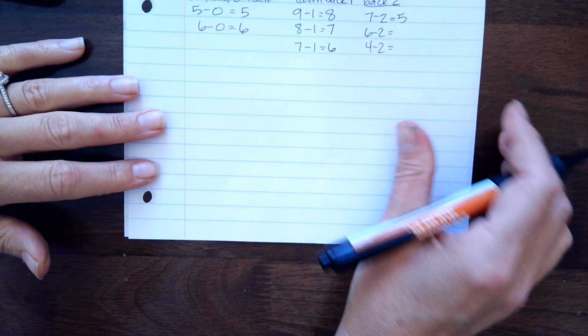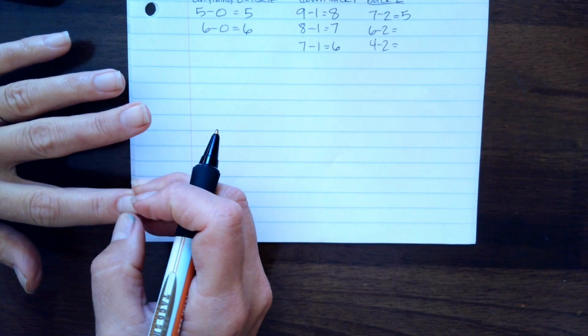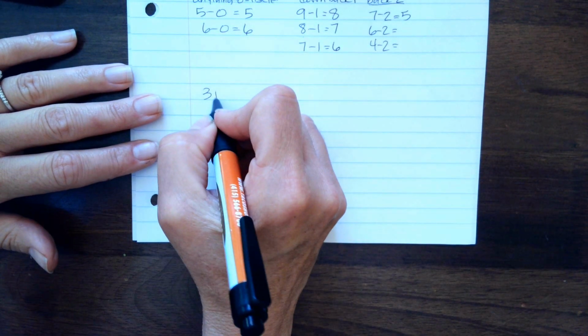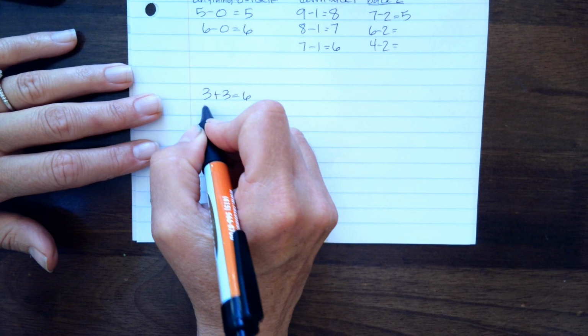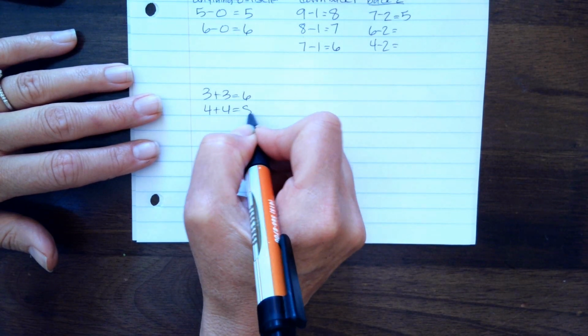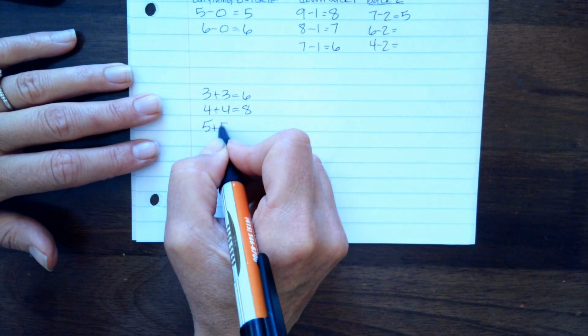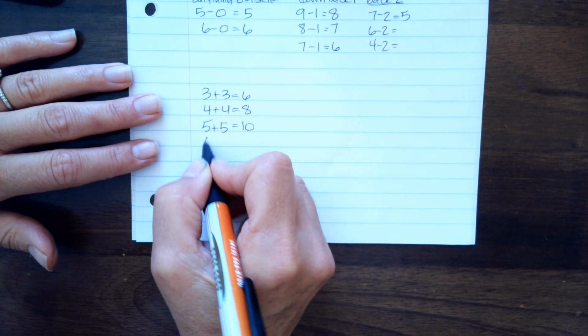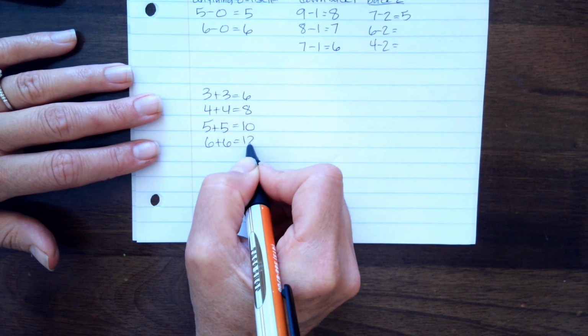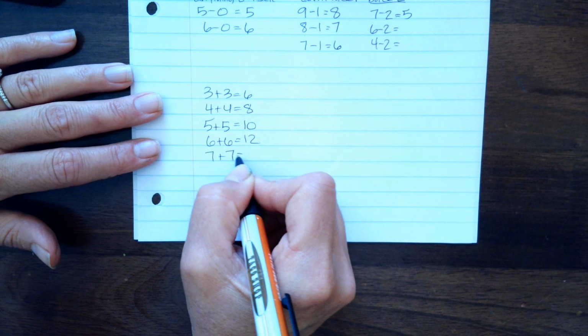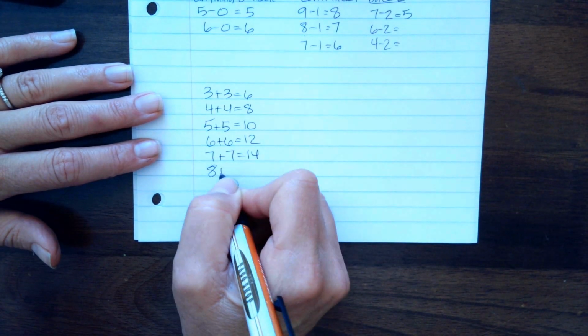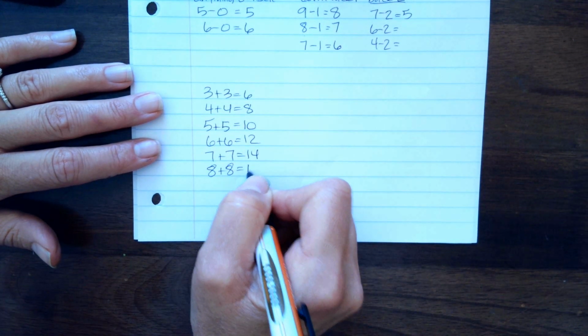Now we're going to talk about doubles. 3 plus 3 equals 6. 4 plus 4 equals 8. 5 plus 5 equals 10. 6 plus 6 equals 12. 7 plus 7 equals 14. And 8 plus 8 equals 16.